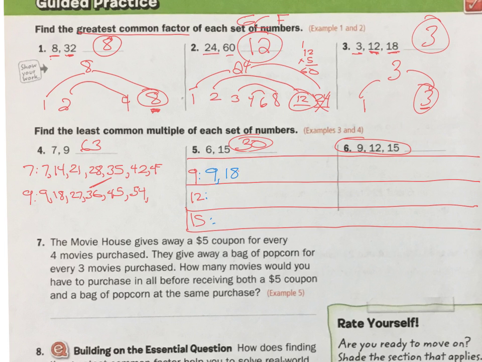9, 18, 27, 35, 40. Oh, I made a mistake. Now, I have to correct that because I was going too quick.